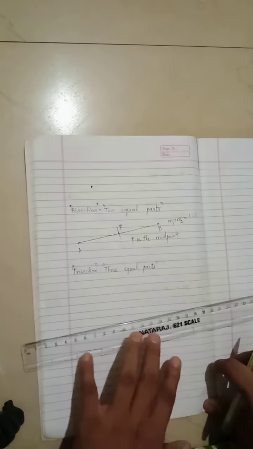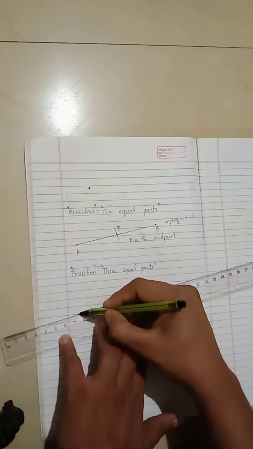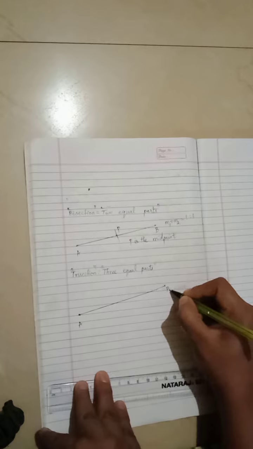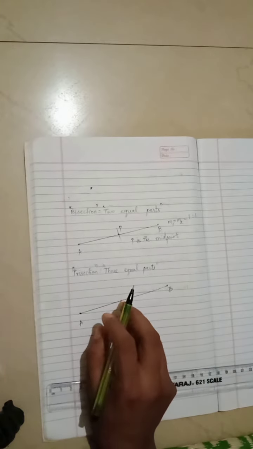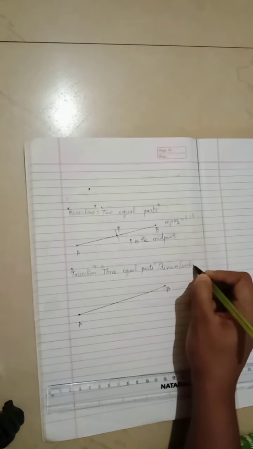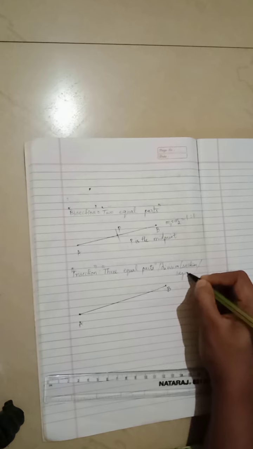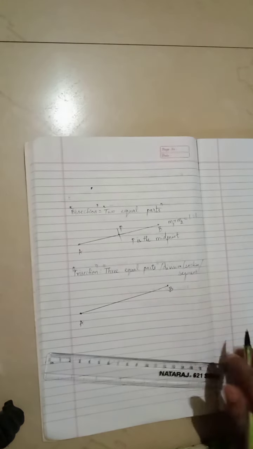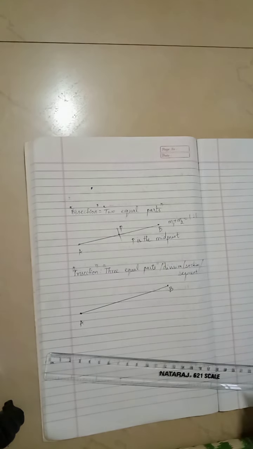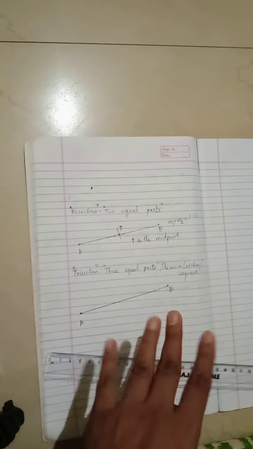And now trisection. What do you mean by trisection? Take another line segment A and B. Trisection means three equal parts, or division, section, or segment, whatever meaning you can take. In general, it means three equal parts, or division, or partition, or section, or segment. So many terms are there. So what should you remember? Bisection means dividing equally into two parts, and trisection means dividing equally into three parts.